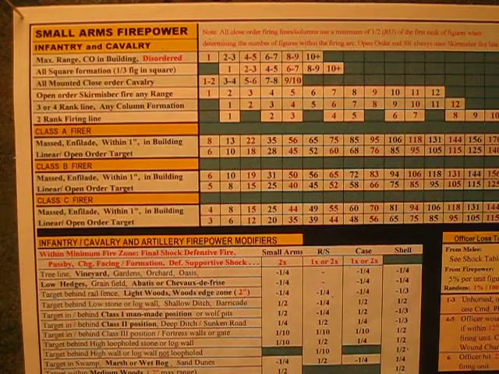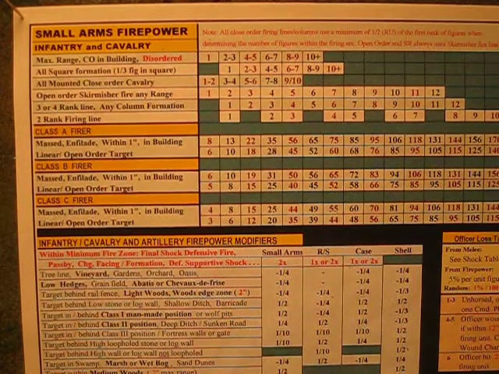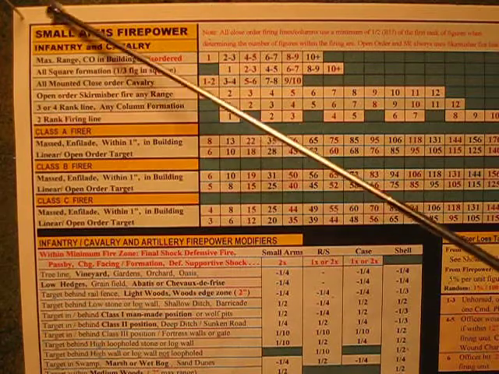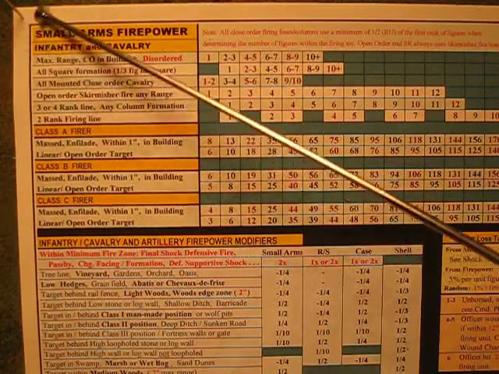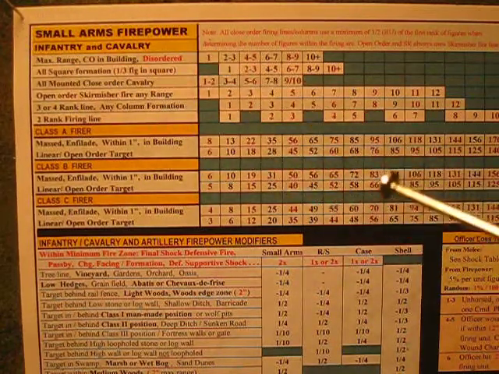This short training video is going to cover the usage of the small arms or infantry firepower chart. To confirm that you have the correct chart, always locate in the upper left hand side the small arms firepower nomenclature up here, and don't confuse it with your artillery fire chart.